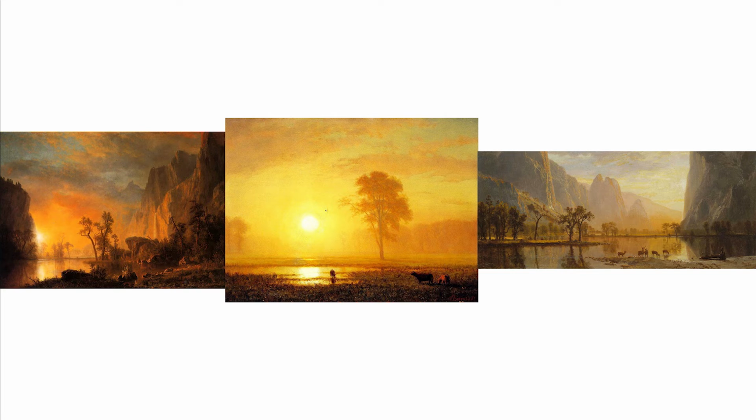We have a lot of other supporting subjects in this painting to help create this beautiful and well-balanced composition.